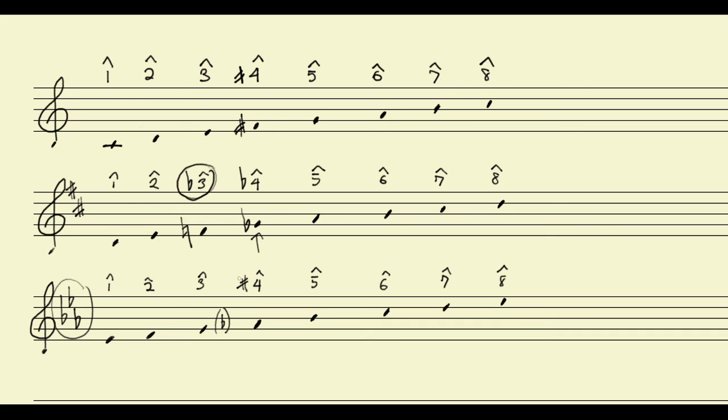So if I make my fourth scale degree, which is A flat, into a sharp 4 or a raised fourth scale degree, remember that sharp means raise my scale degree by 1/2 step. How do I raise an A flat by 1/2 step? Well, I need to make that A flat into an A natural.